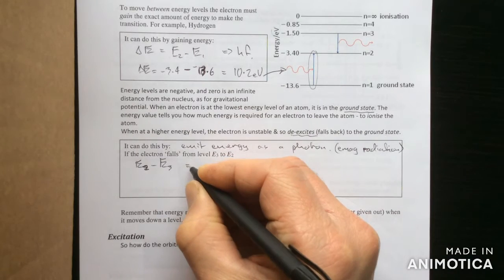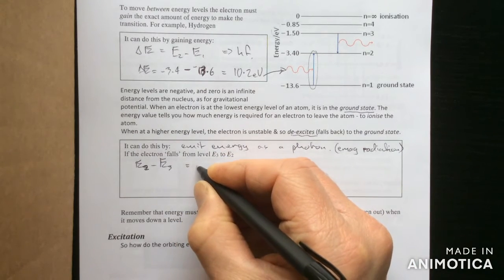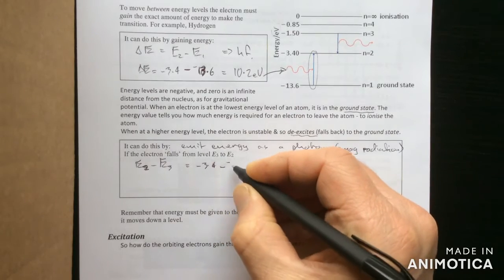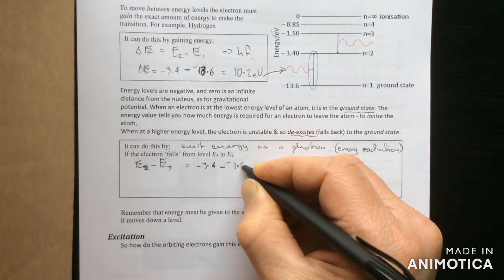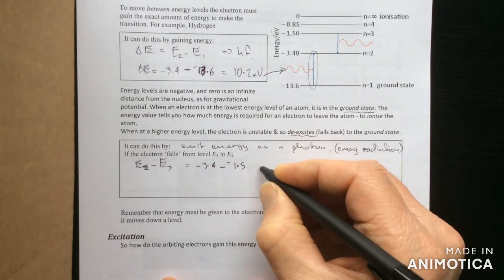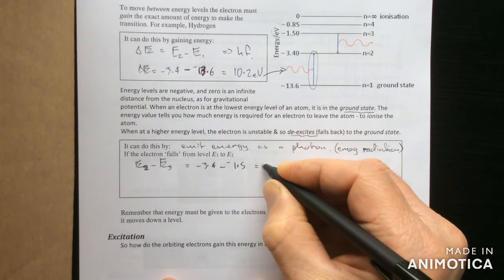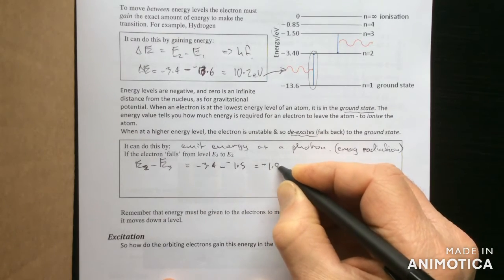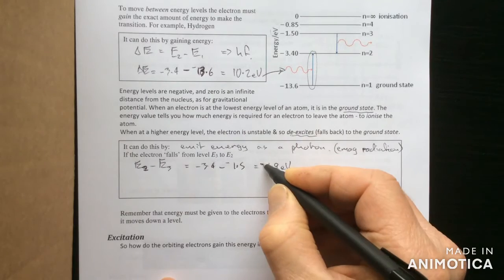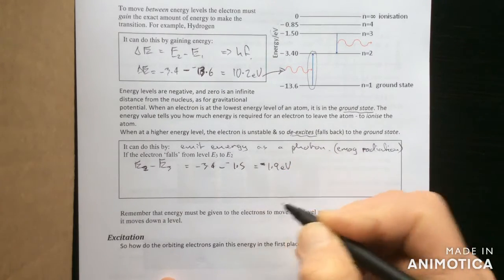You're going to end up with minus 3.4, subtract minus 1.5, so effectively in electron volts we're going to get minus 1.9 electron volts of energy. Minus means you're giving the energy out, rather than taking it in.